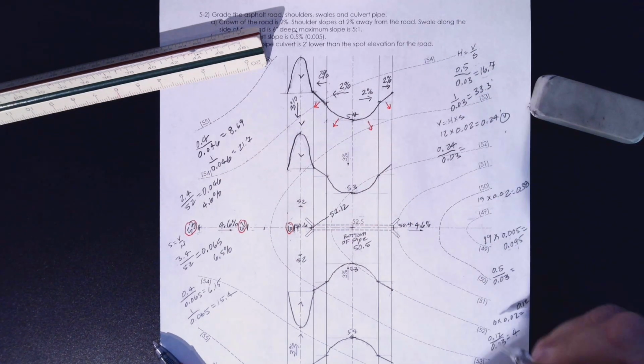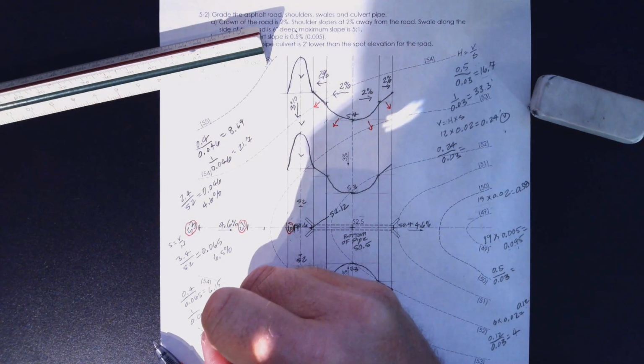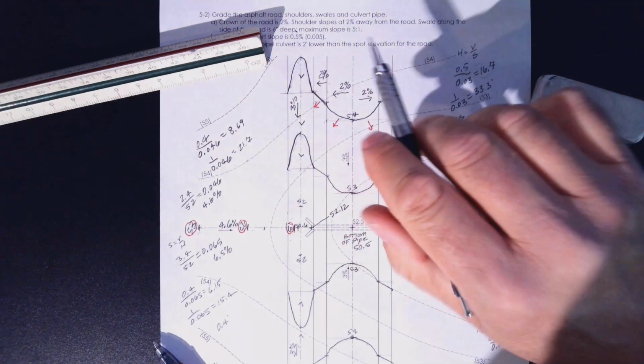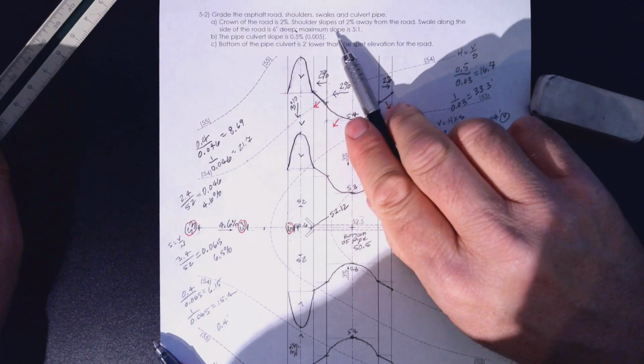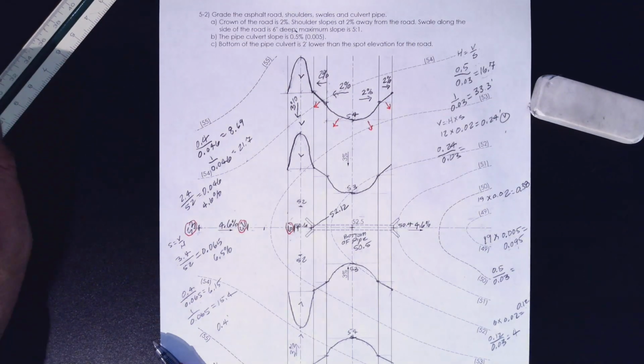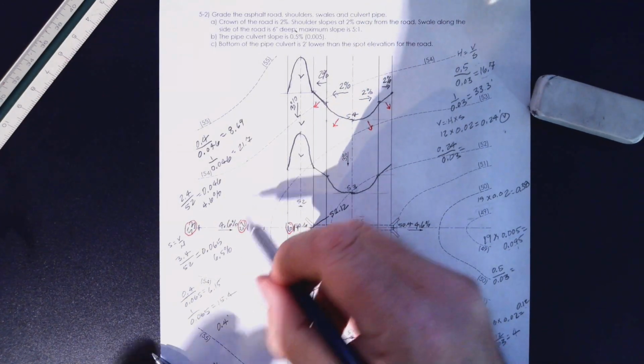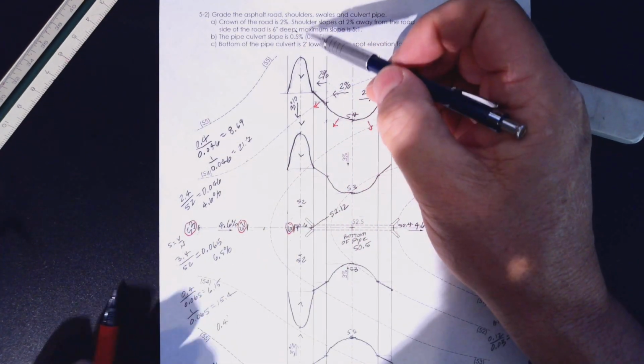So let's write that down. We've got to go 0.4 feet, right? And it says here that our maximum slope is 5 to 1. 5 to 1 is the same as 20%. 1 divided by 5 equals 20%, or 0.2, right?